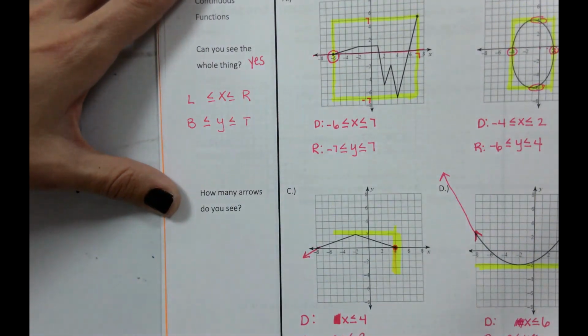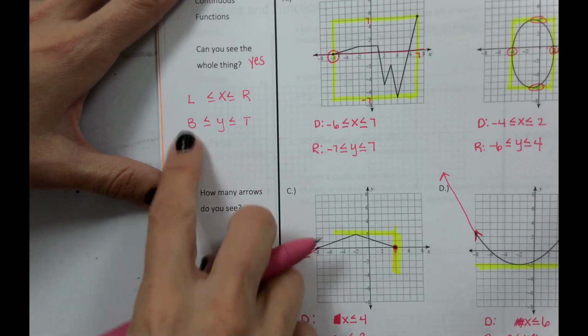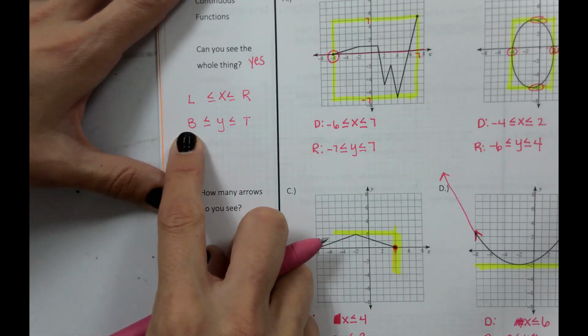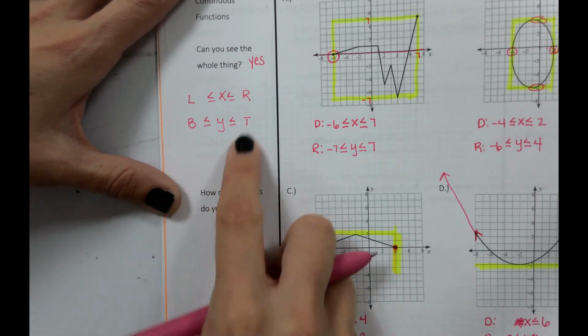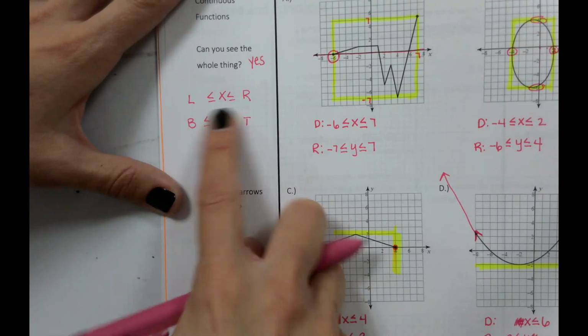So if you needed to have that out on the side, just to remind yourself, if it's the number at the bottom of the graph, it goes over here. If it's the number at the top of the graph, it's going to go over here. Same thing, right and left.